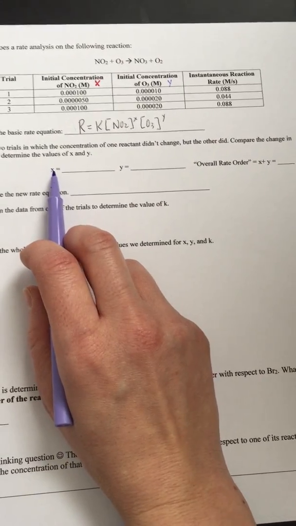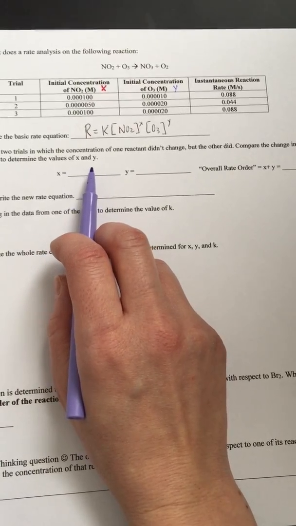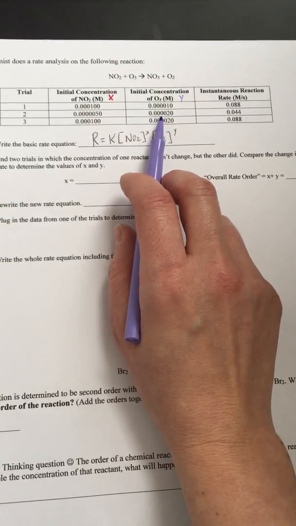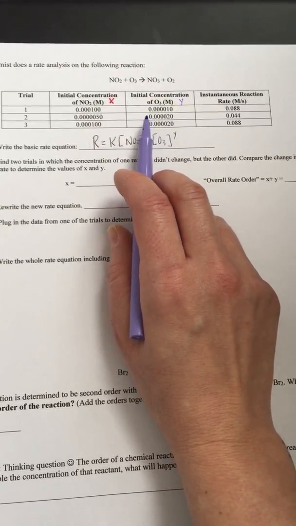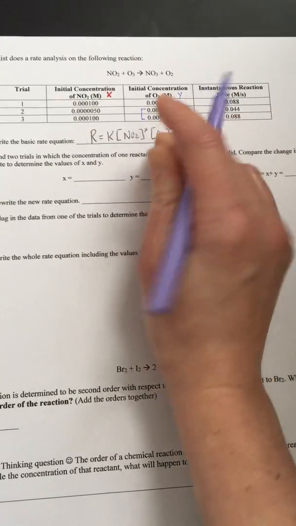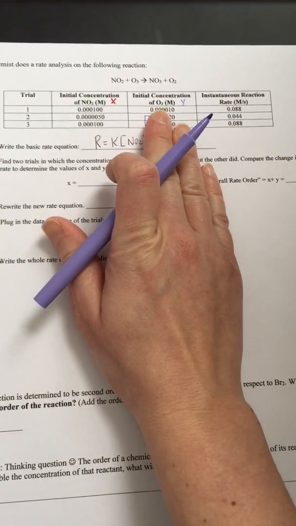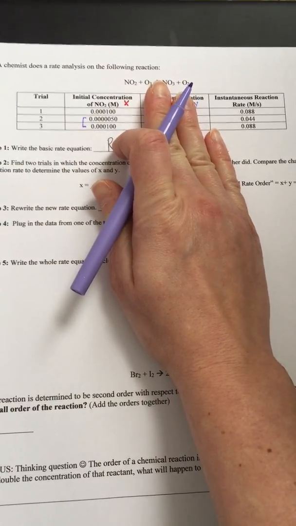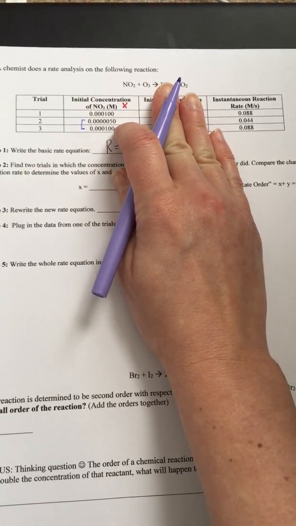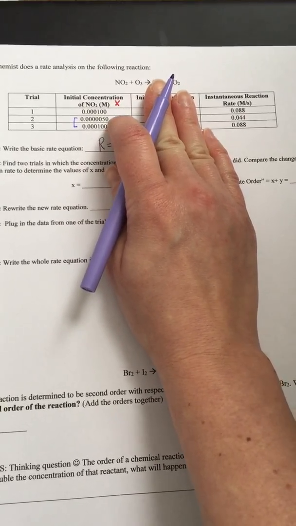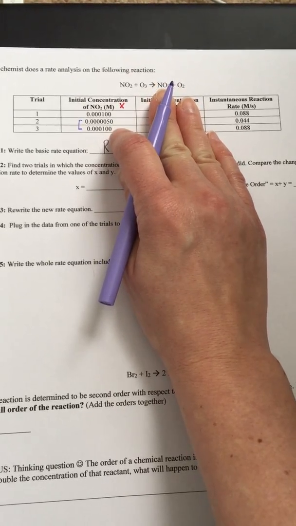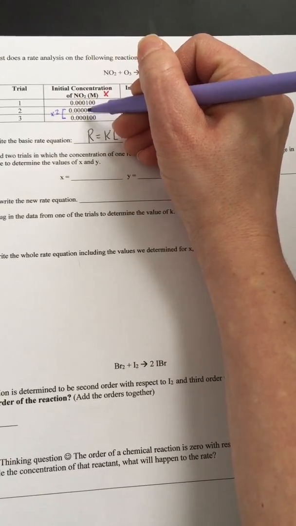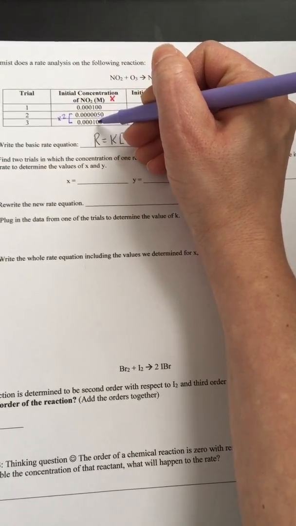Okay, so if we want to figure out what the order of X is, we need to look for two trials in which Y is not changing. And I see these two here, the last two, where Y is not changing at all. When Y is constant, now we can focus on just X. It looks like between those two trials, X is doubling. You can put the first one in your calculator and do it times 2, and you should get the second one. So here, the concentration of X doubles.